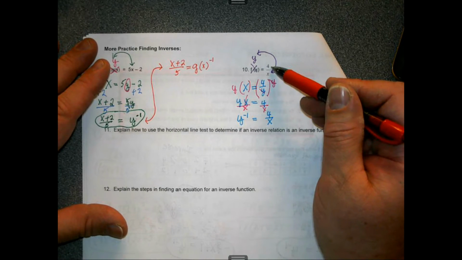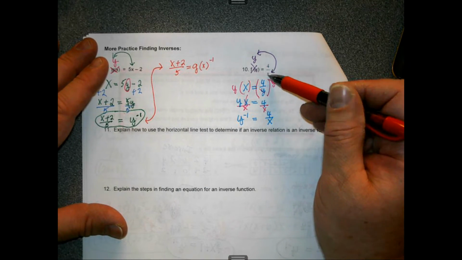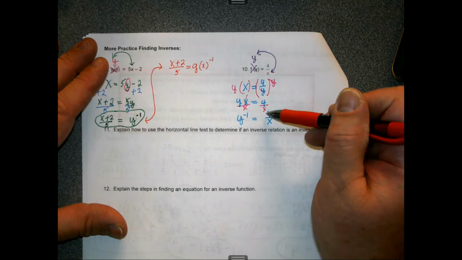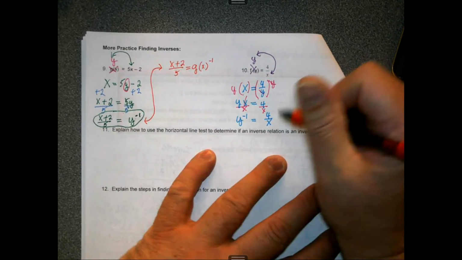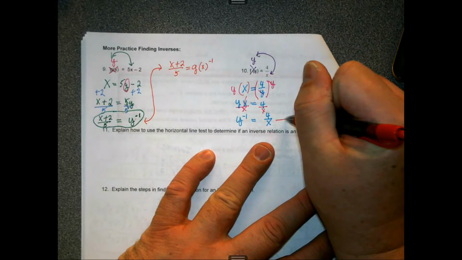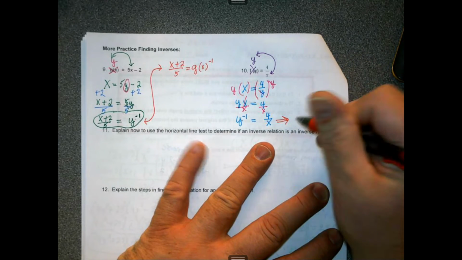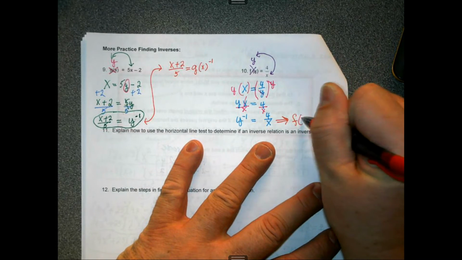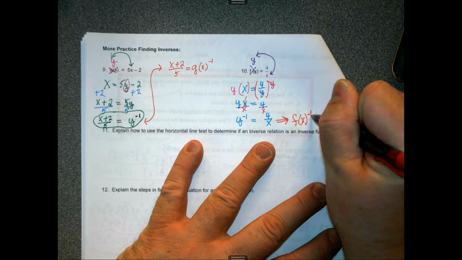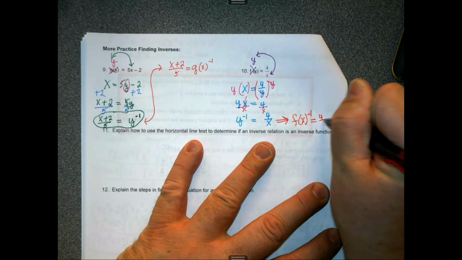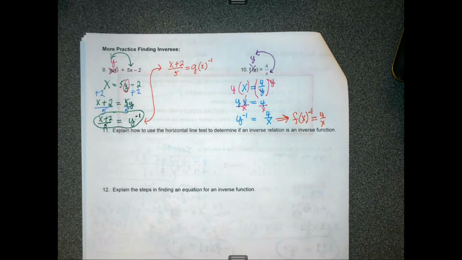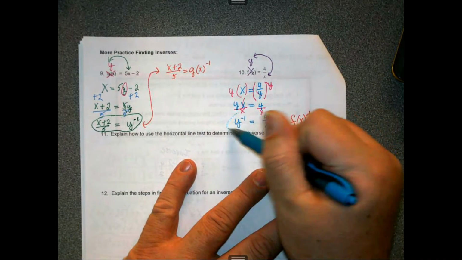My original graph is 4 over x. My inverse is also 4 over x. And if I want to put it back in function notation, f of x inverse equals 4 over x. Okay, so either one of these.